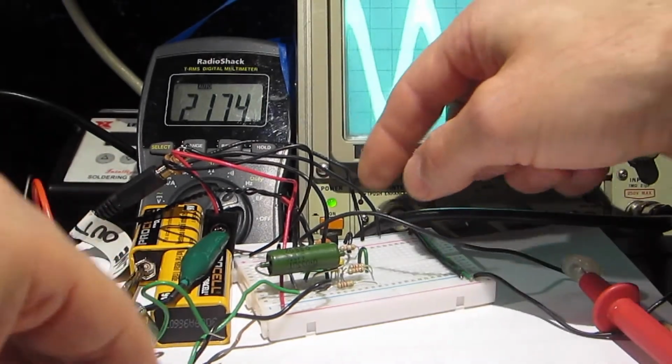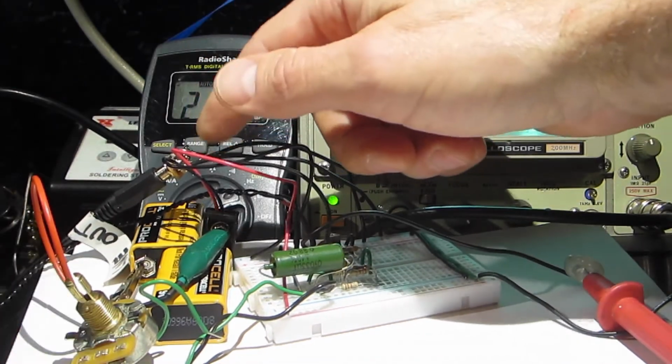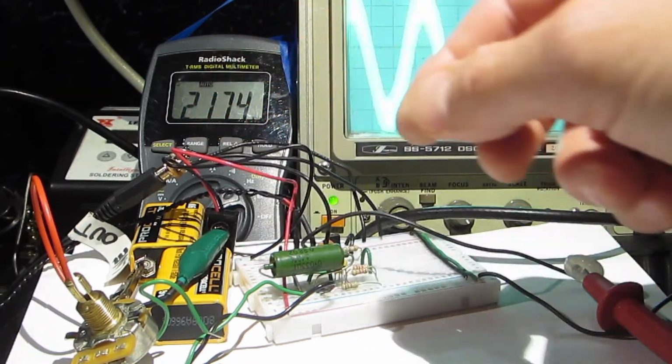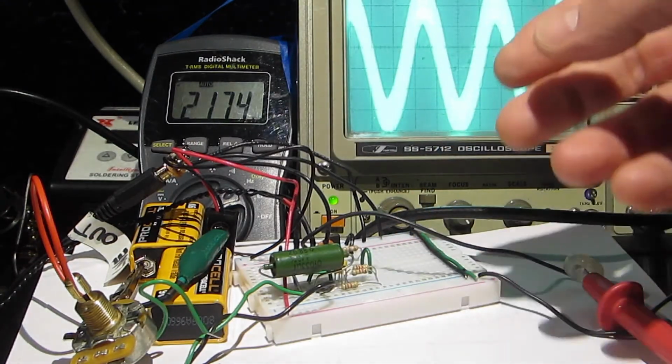One of the things that I did was I added 2 leads to an audio jack, and I'm running that into my stereo. So I'm going to play the annoyingly high-pitched squeal right now, so you can get a feel for the fact that this is actually working and functioning.